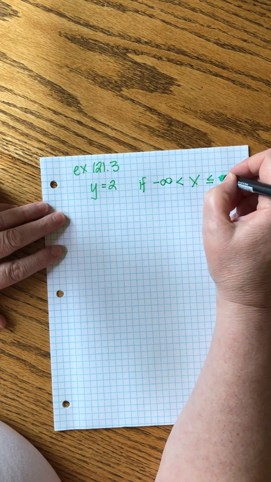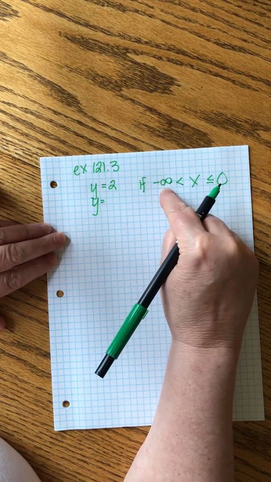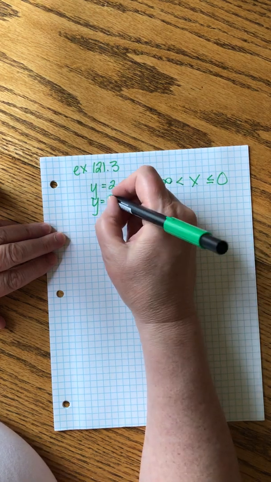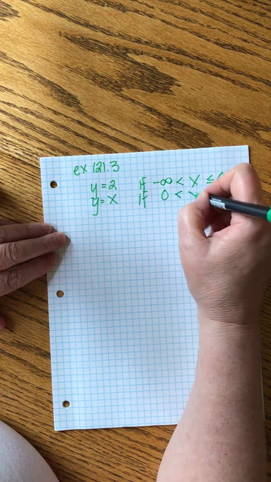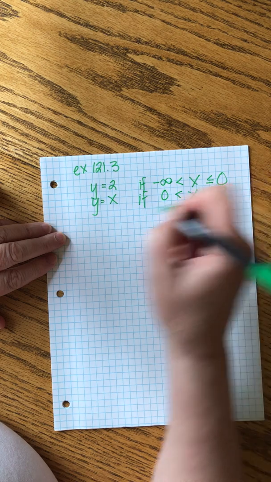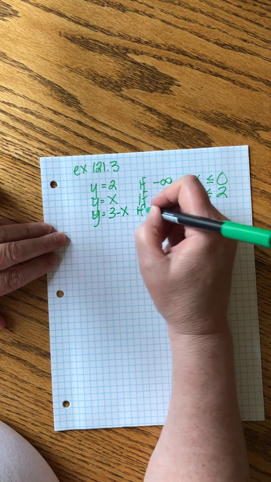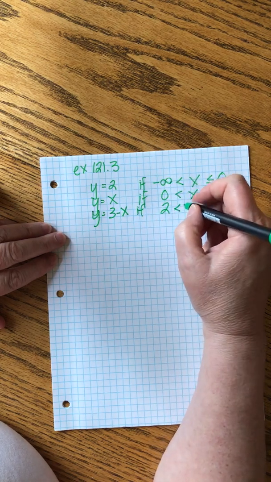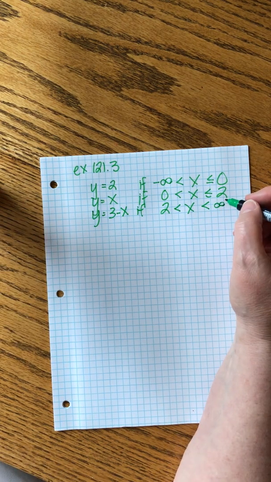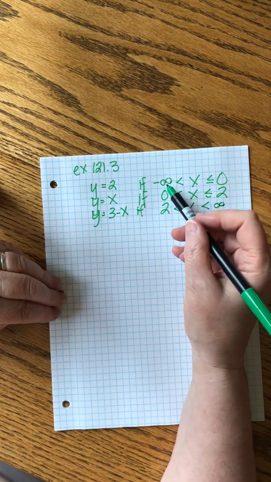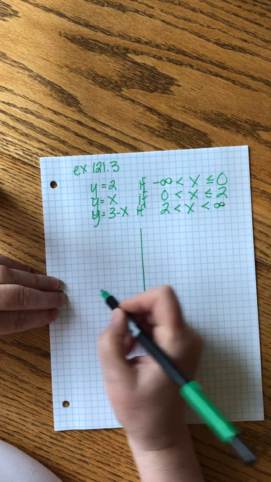What the heck did I just draw? I'll explain it to you in a minute. But it is an infinity sign with a minus in front of it. Y equals x if 0 is less than x, 2, and okay. Let's ignore that symbol for now. Let's look at each of these pieces separately.